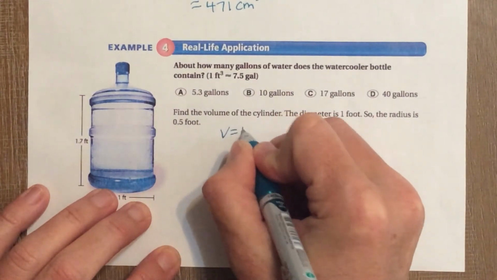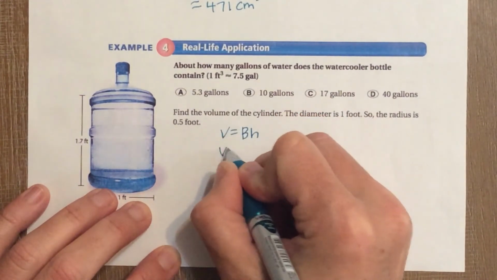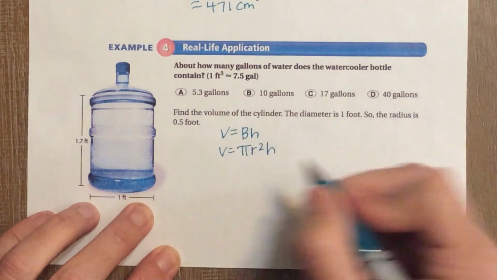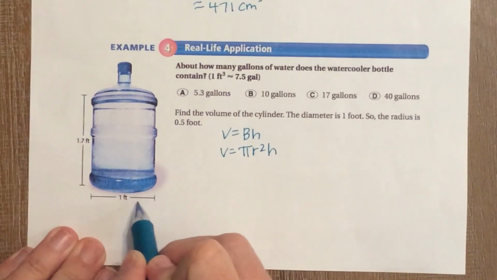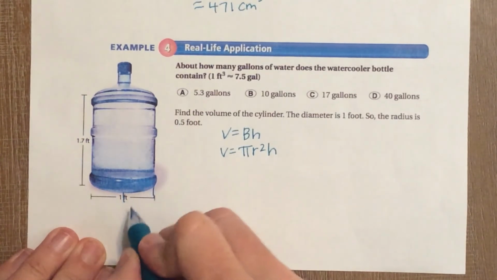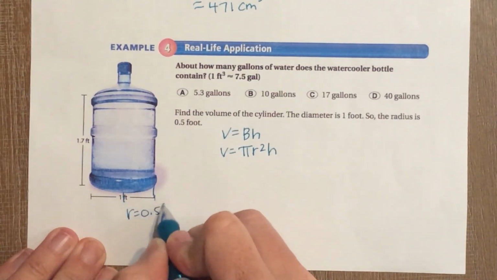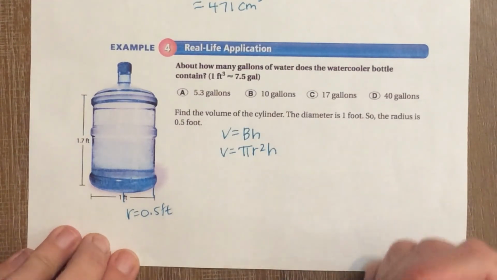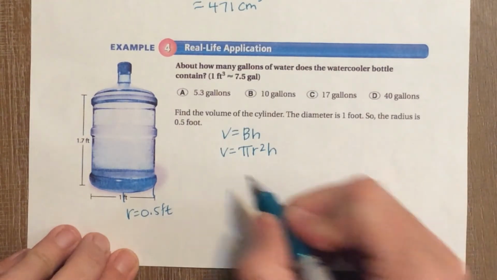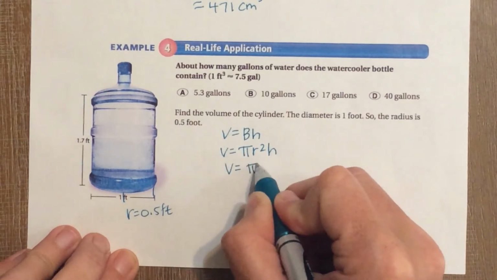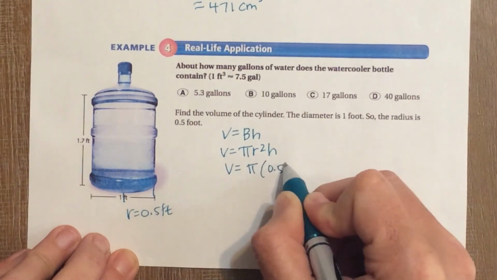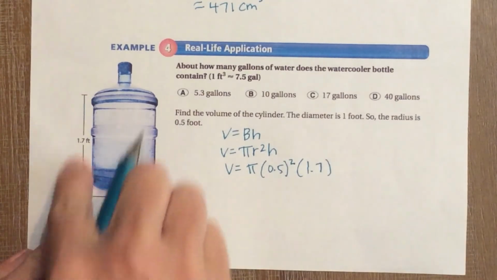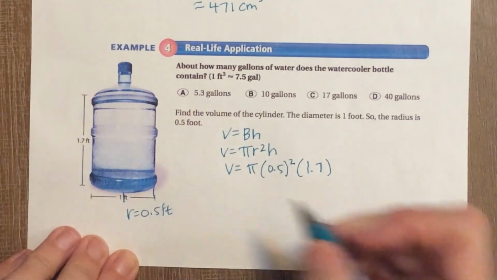So volume is equal to base area times height. Volume is equal to pi r squared times height. The diameter is given, you guys, so we need the radius, and the radius is 1/2 foot, okay? So don't get tricked up and use the numbers they gave you. Make sure you look to see if it's the one that you need. Pi times 0.5 squared times the height of 1.7, okay?